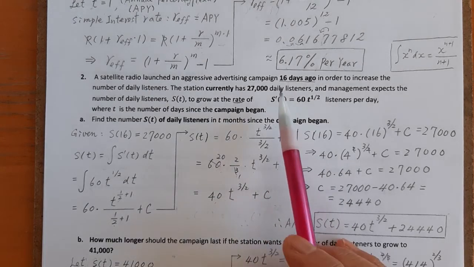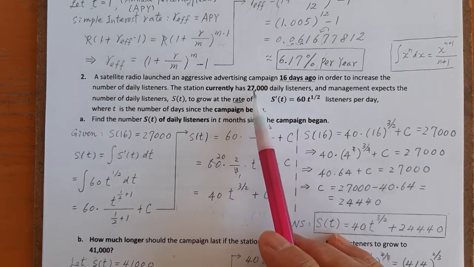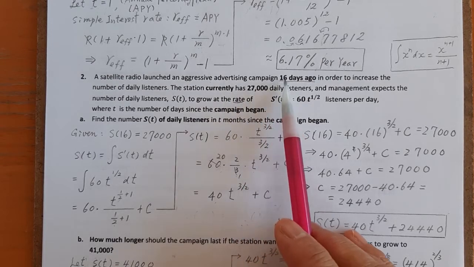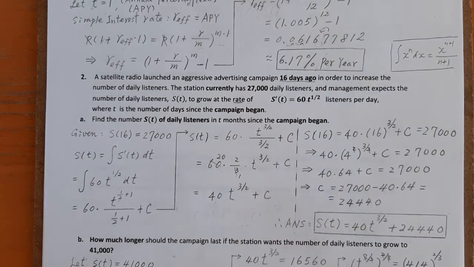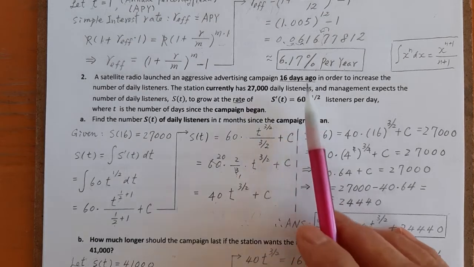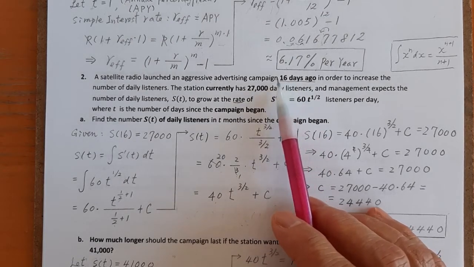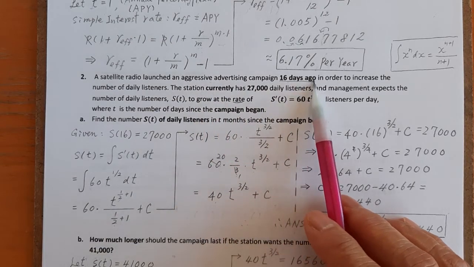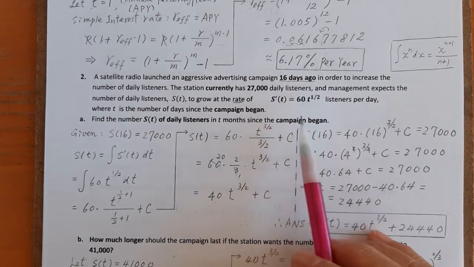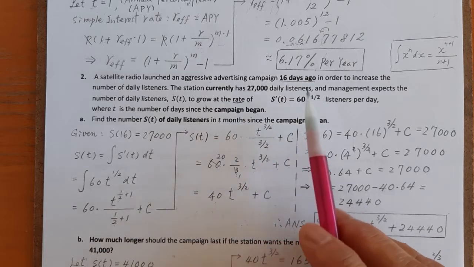Since current is 16 days from the beginning, t equals 0 is the beginning when the campaign launched, and it launched 16 days ago, now current is t equals 16.